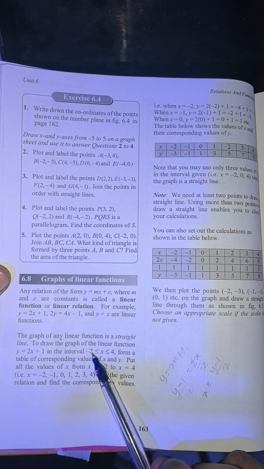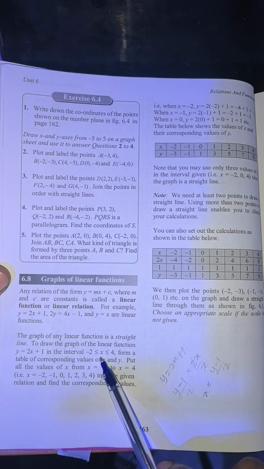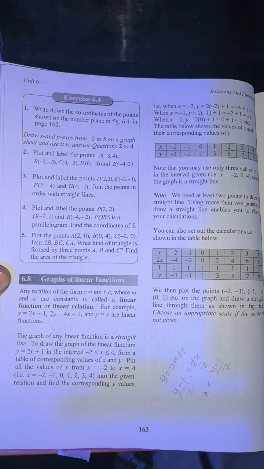So this is the condition that we have been given: -2 ≤ x ≤ 4. We learned this in the real number system, inequalities, how to set the boundaries. So we realize that chapter 2 is not discarded. Now we are seeing chapter 2 in chapter 6, a reflection and understanding of that. So that is what is going on.